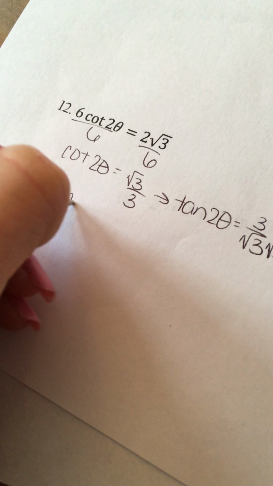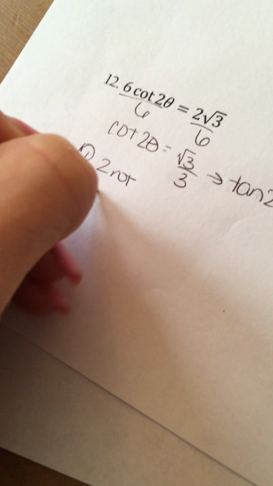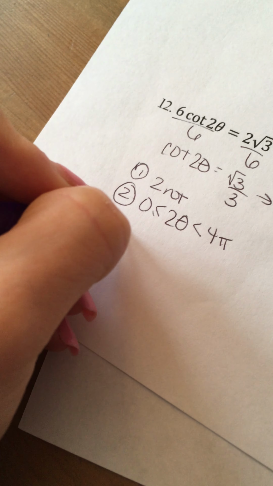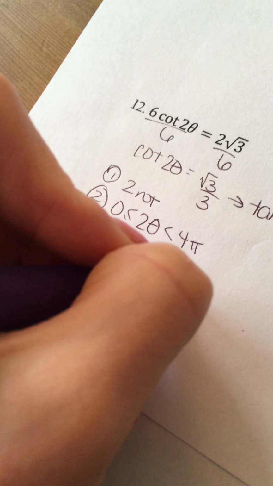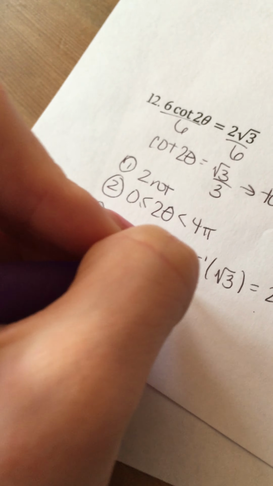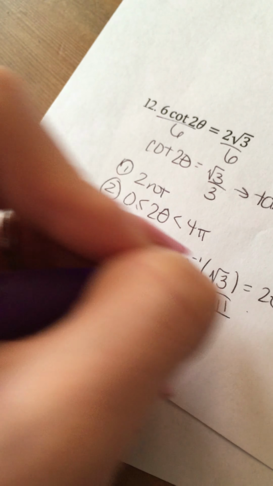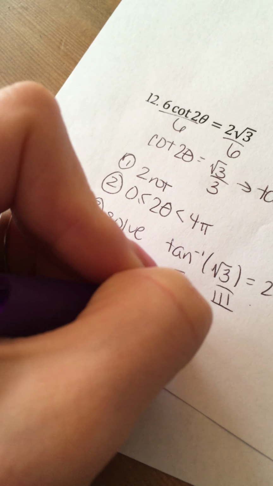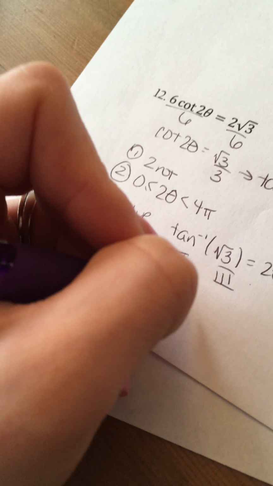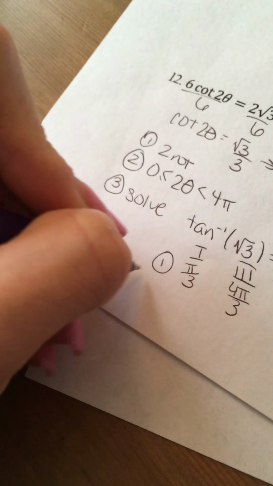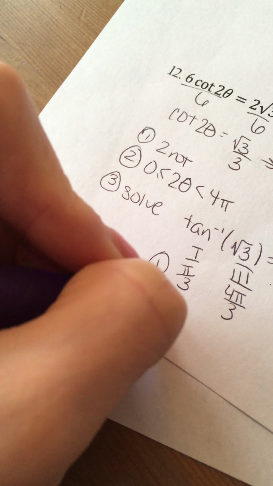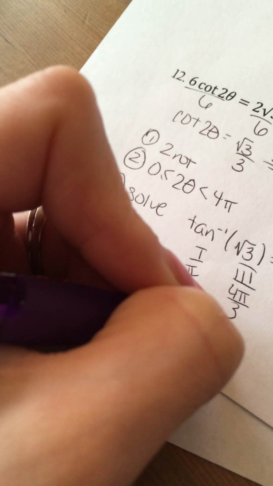Okay, number 1. 2 rotations. 2. 0, 2 theta, 4 pi. And then we're going to solve. So I'm going to say tangent inverse of root 3 is equal to 2 theta. So tangent's positive in the first and in the third. Root 3 occurs at all your pi over 3s. So that's how I remember it. So pi over 3 in the first quadrant is pi over 3. And then pi over 3 in the third quadrant is 4 pi over 3. We add 2 pi or 6 pi over 3. So we get 7 pi over 3. And then we get 10 pi over 3.